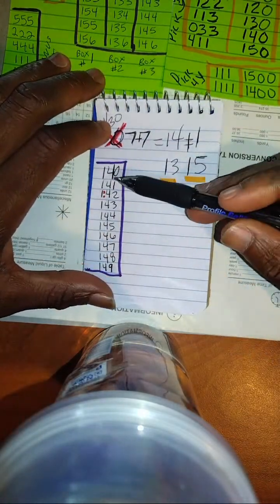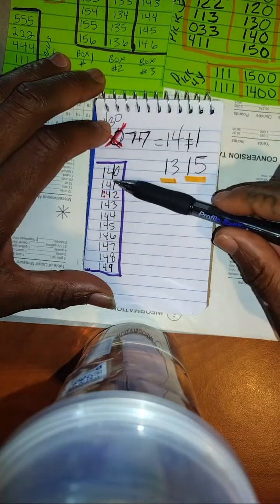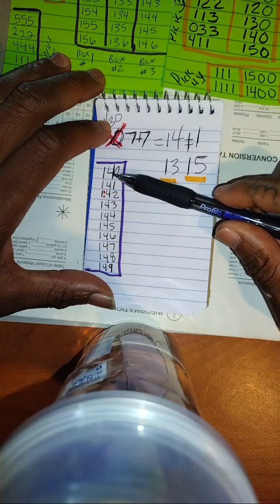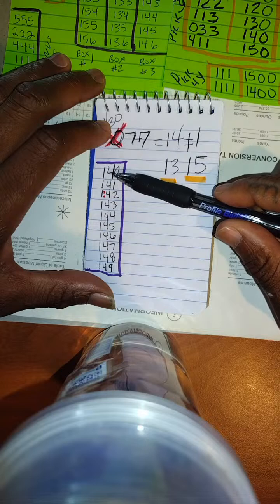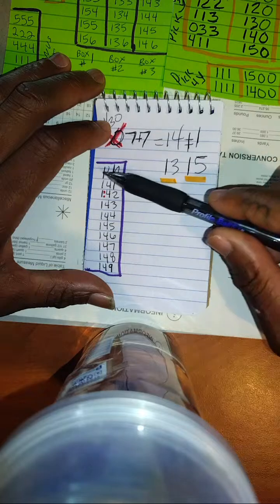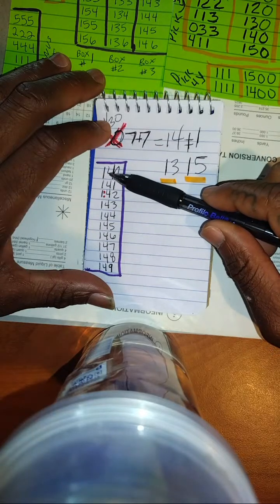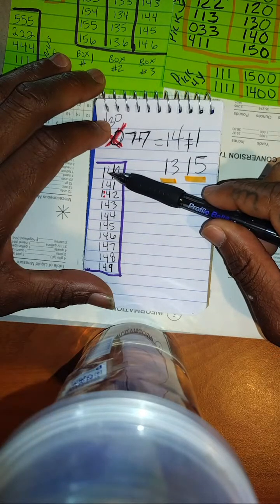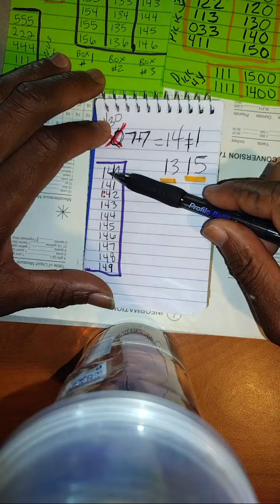Now, off of my pair being 14, if I flip my pair, I can do 4. I'm going to take 3 from my 4. I'm flipping it. So 4 minus 3 is going to give me 1.